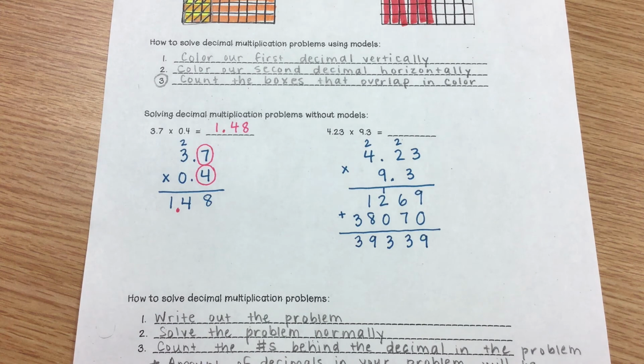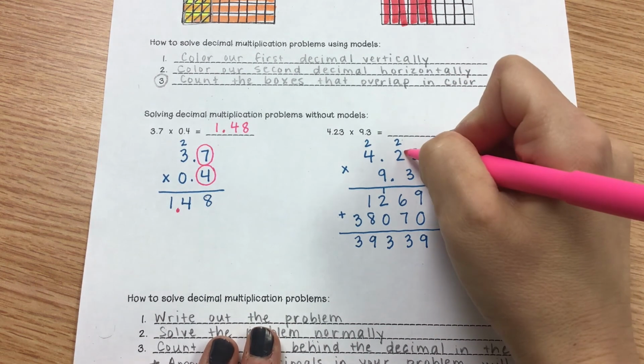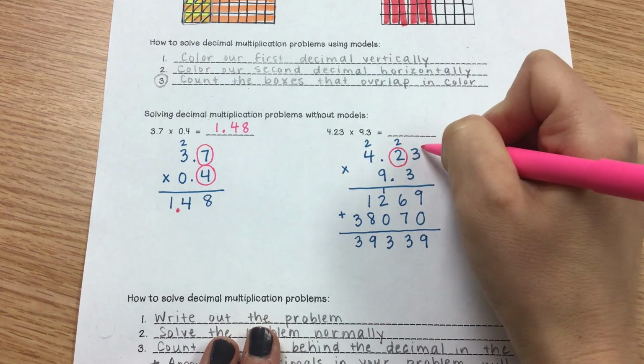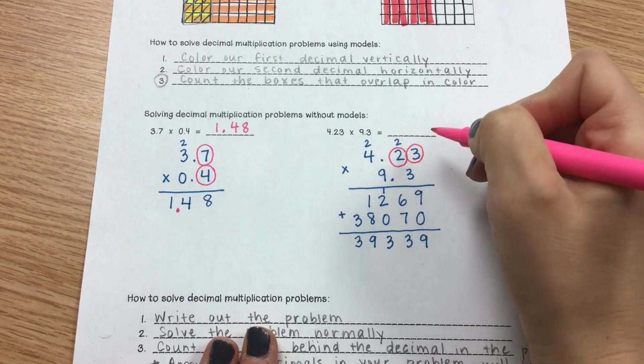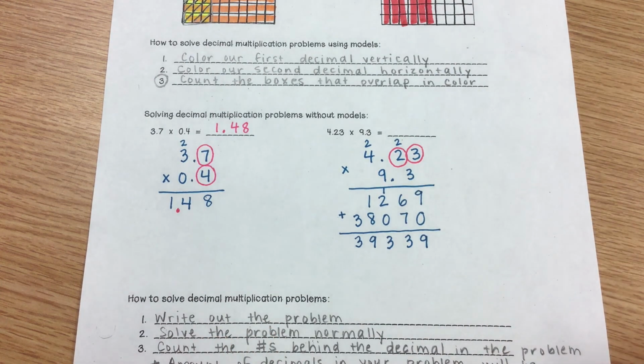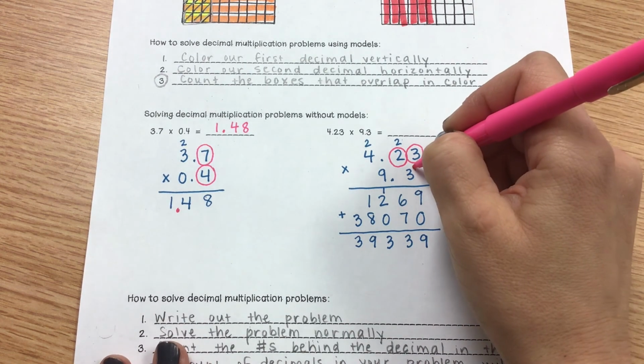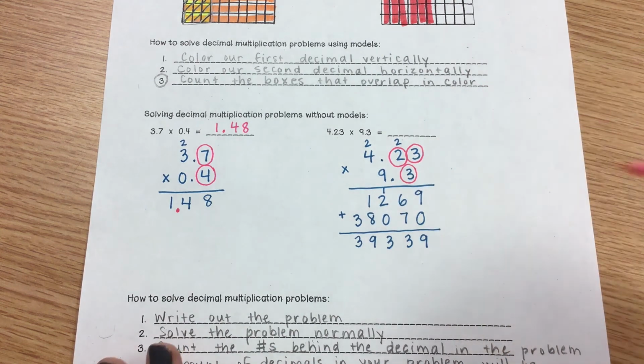Now we're going to get out our different color. Look in our problem. How many numbers do we get to circle? I see a 2 and a 3 in that 4.23. Now in 9.3, how many numbers do I get to circle? 1, just the 3.